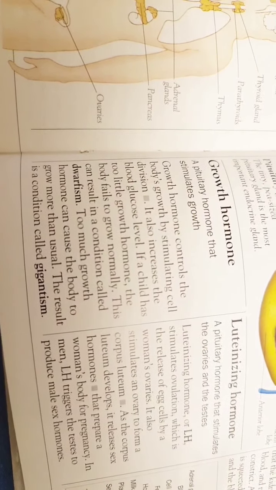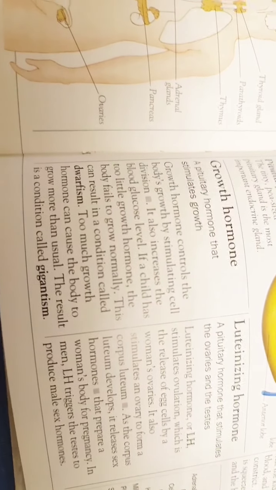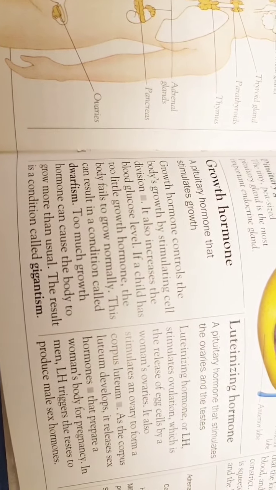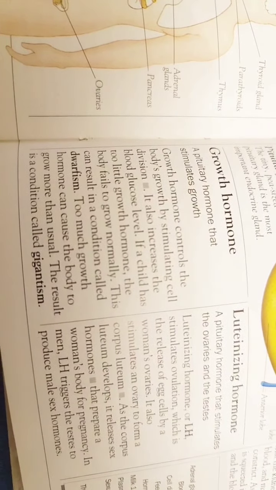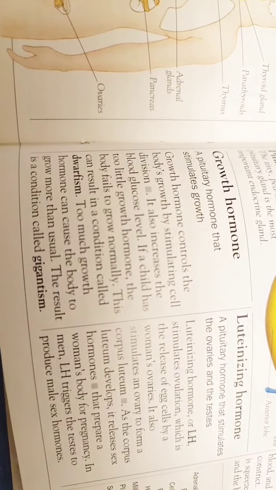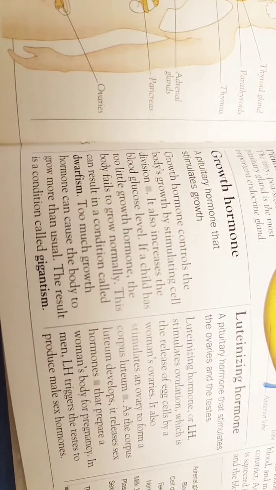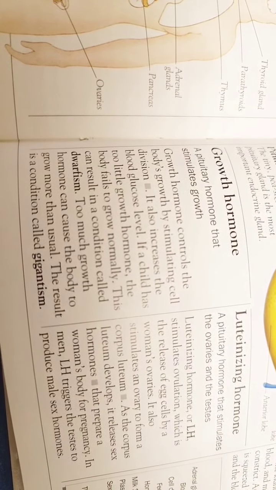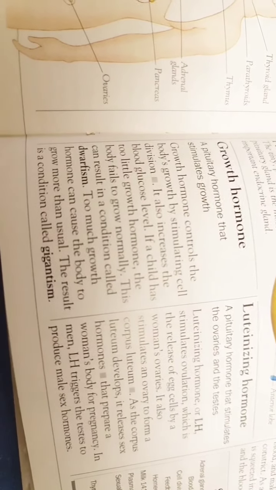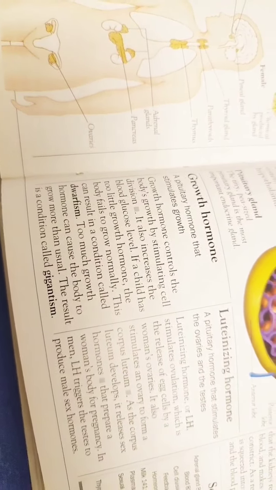अगर किसी भी चाइल्ड के अंदर ग्रोथ हार्मोन कम होता है तो उसकी बॉडी जो है वो लो हाइट की होती है, वो ग्रो नेचुरली और नॉर्मली नहीं कर पा रही होती है. So this can result in a condition known as dwarfism, जिसमें आपकी हाइट नॉर्मल से भी बहुत ज़्यादा छोटी होती है.